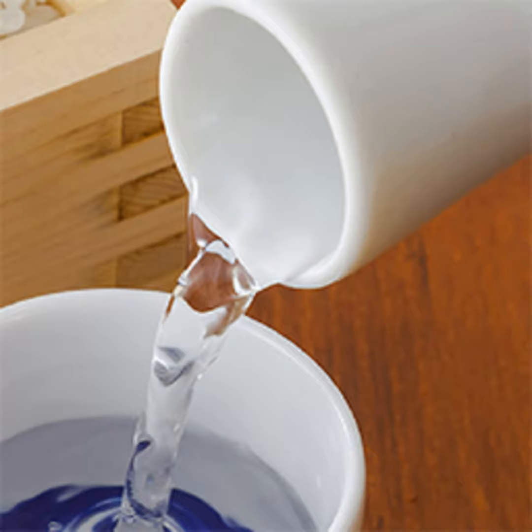Flashcard number 25. What happens when steamed rice and koji are mixed with water? Here is the answer. Enzymes convert starch to sugar, and yeast turns the sugar into alcohol.